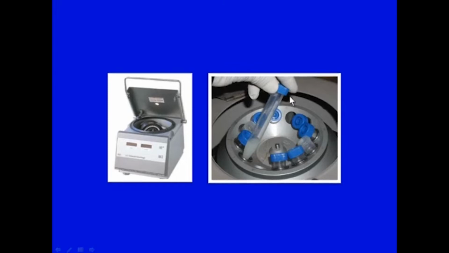The material or particle is suspended in a suitable liquid medium, and then this medium with the particles is kept in these centrifugation tubes. Now, these could be plastic tubes, or there could be glass tubes also, but glass tubes can crack when you are applying larger centrifugal force.